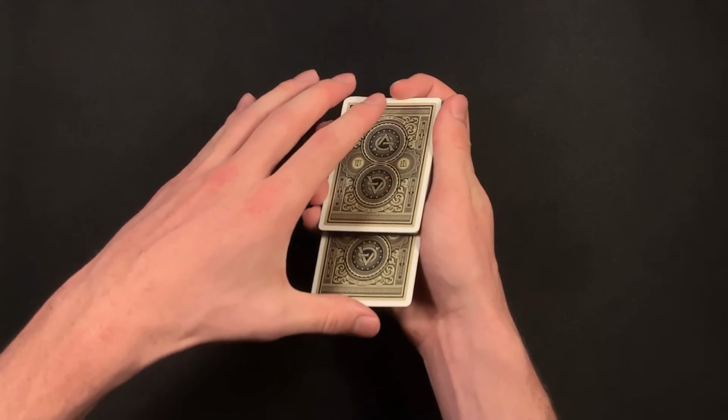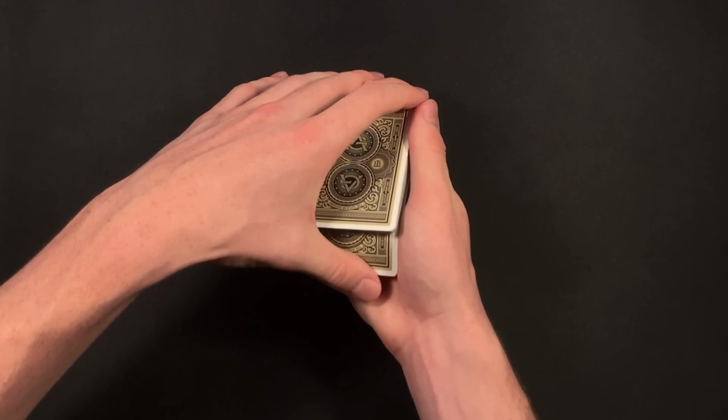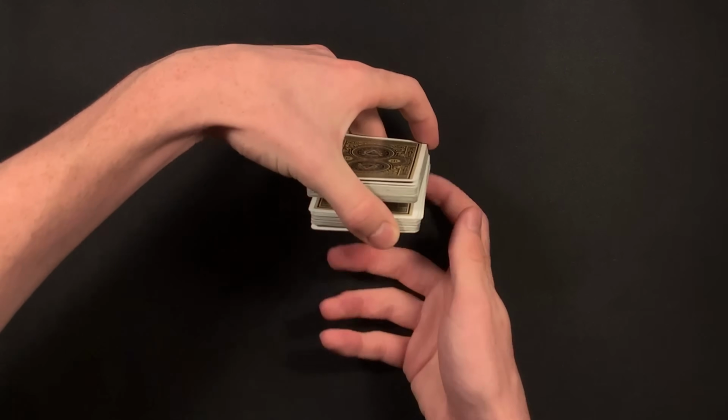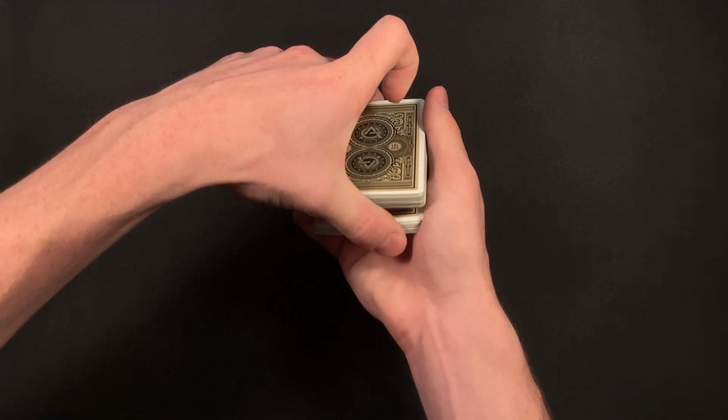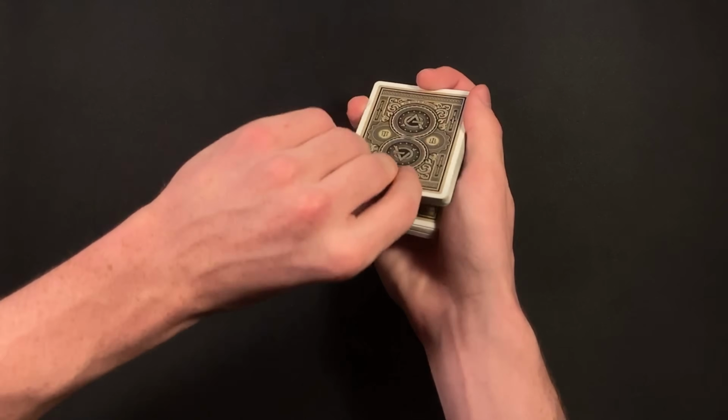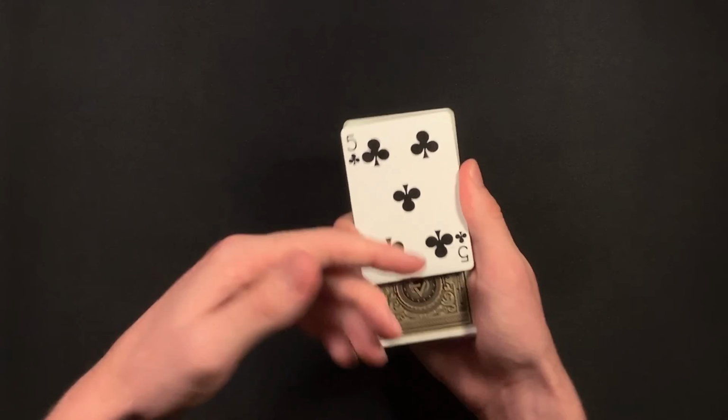When you come over with your other hand, you're going to push downwards on the card and in at the same time, getting this natural thumb break. From here, you're going to lift up all of the cards from the break and ask your spectator if this card, the one that's face up right here, is their selection.